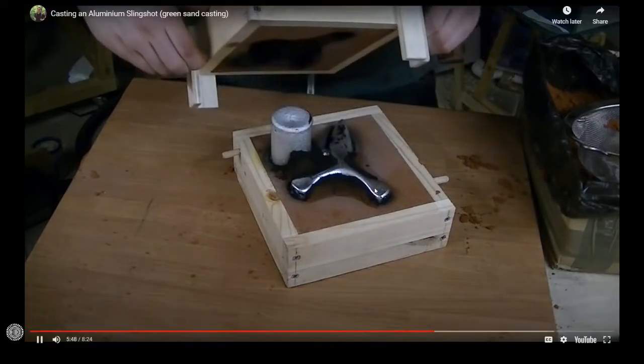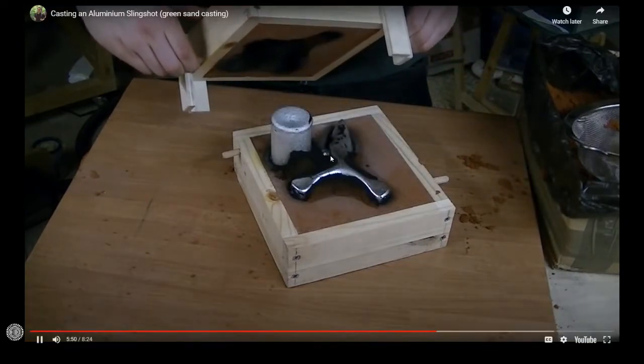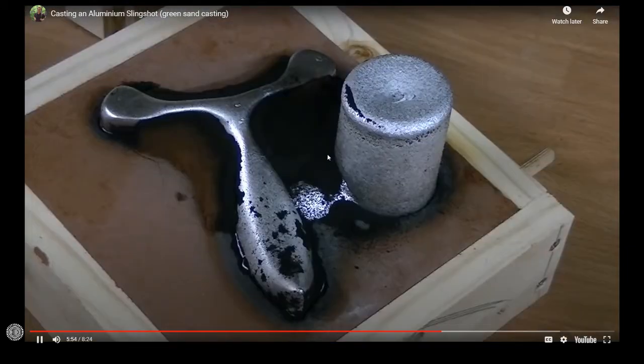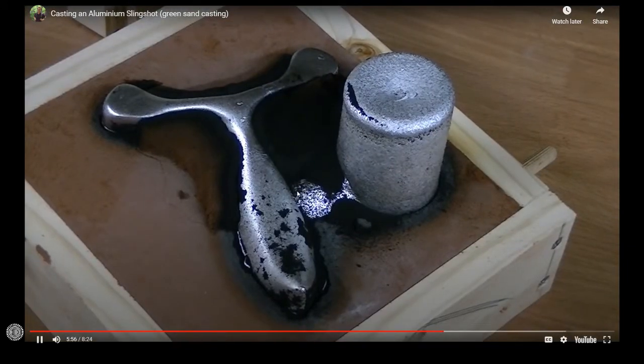See here, he has his final shape. You can see that the gating system and the sprue is still attached to it, so that's going to be machined off right here.